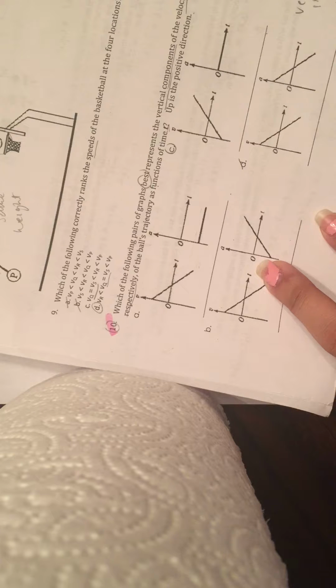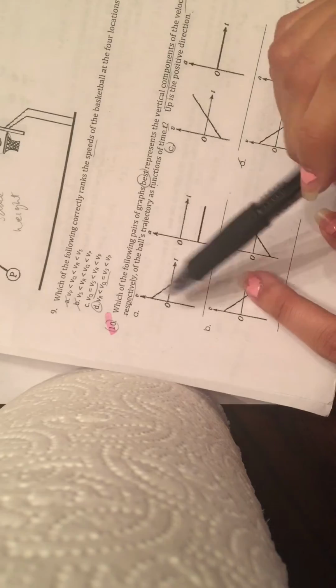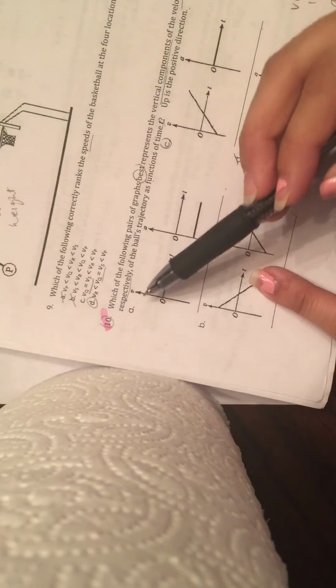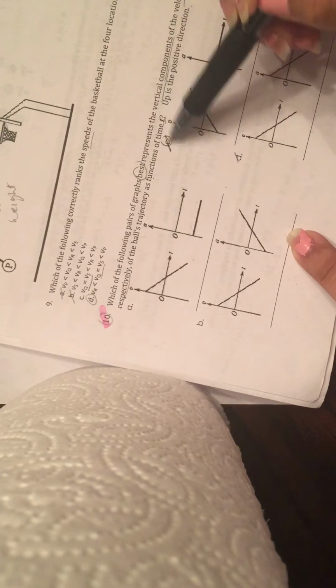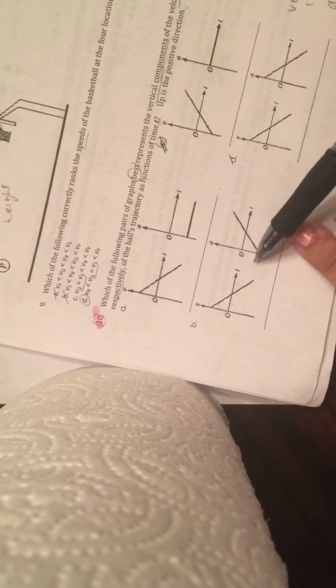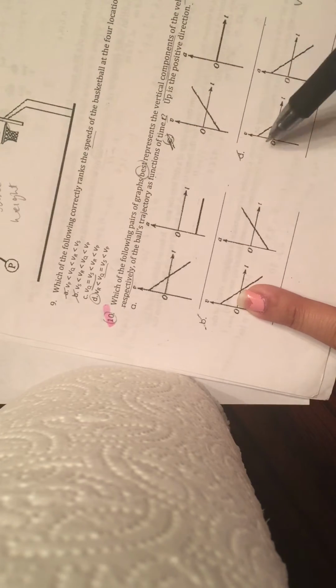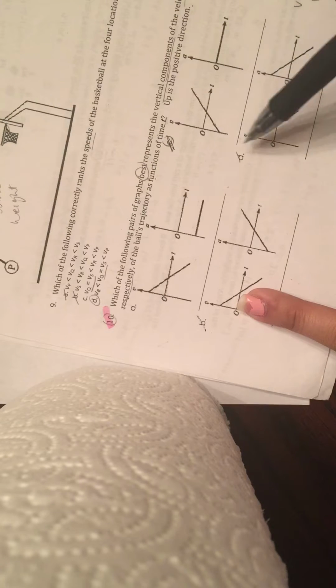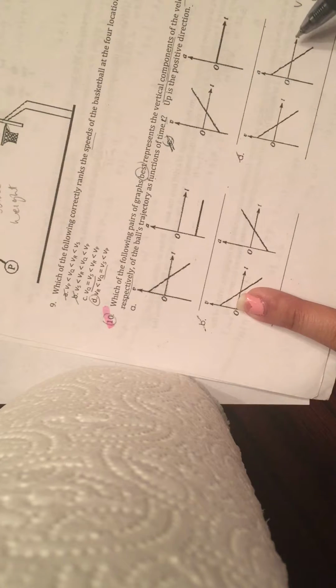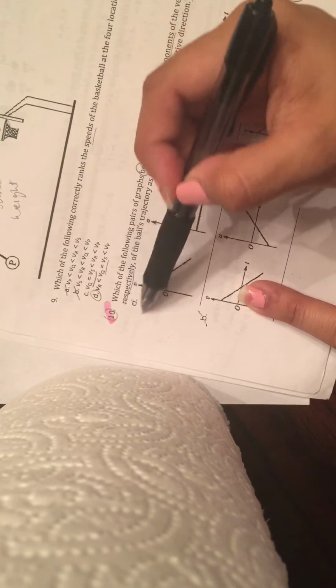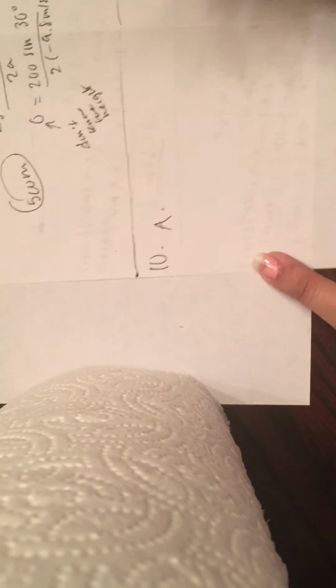So when velocity is negative, it's going down, your acceleration has to be constant, because acceleration, velocity and time relate. Like this one goes down, they all go down except for C. C goes up, so that would be wrong. And then this one, when the velocity goes down, acceleration increases. That's not right. So this one, velocity goes down, acceleration goes down. Acceleration has to be constant. So therefore, it will be A. So number 10 will be A.